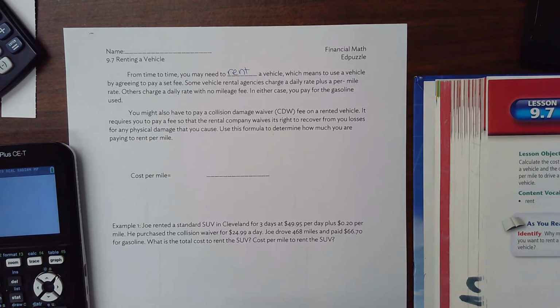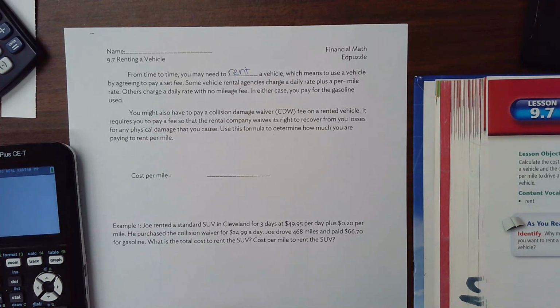In either case, you pay for the gasoline used. You might also have to pay a collision damage waiver, CDW fee, on a rented vehicle. It requires you to pay a fee so that the rental company waives its right to recover from your losses for any physical damage that you cause.